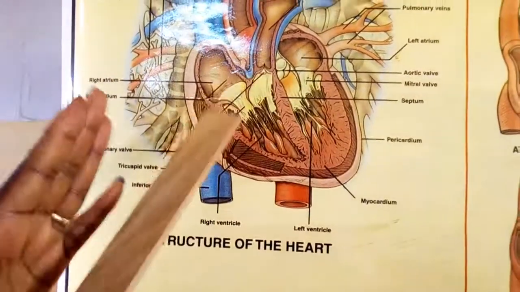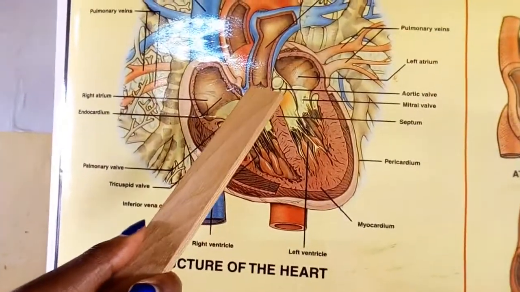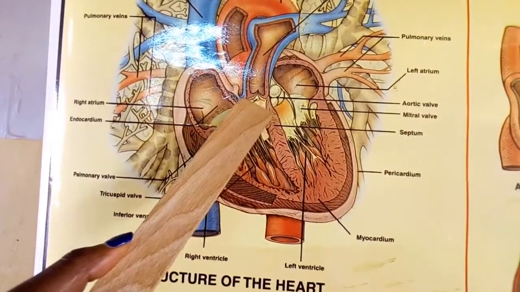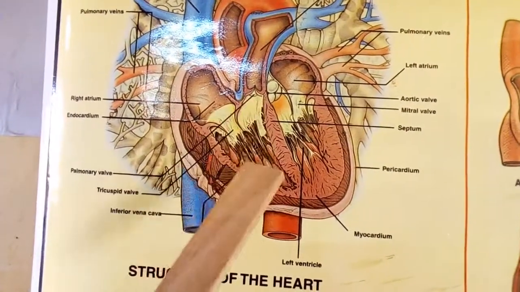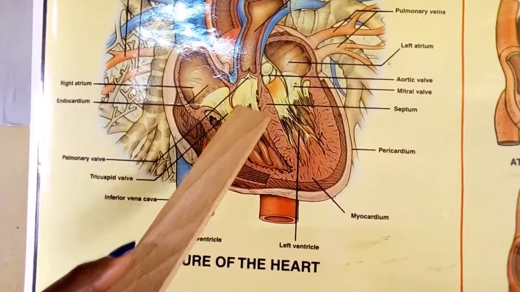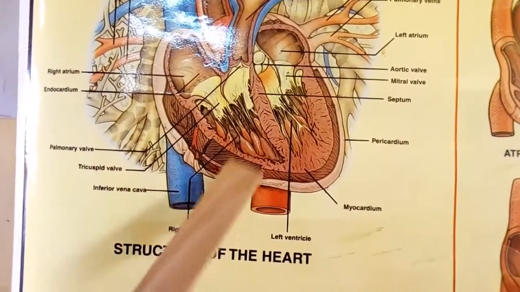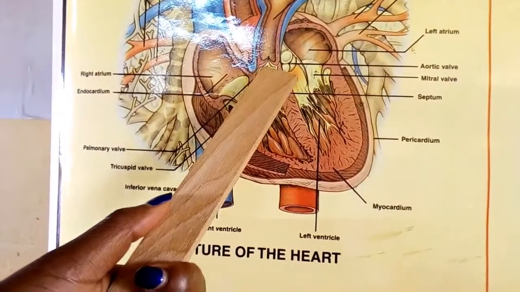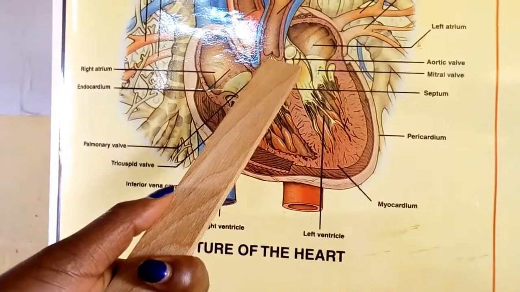Now, guys, I can see some other valves. We have the other valves that are between the pulmonary artery and the right ventricle, also known as the pulmonary valve.